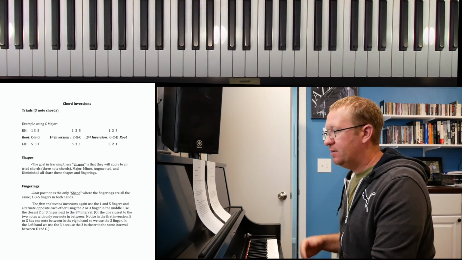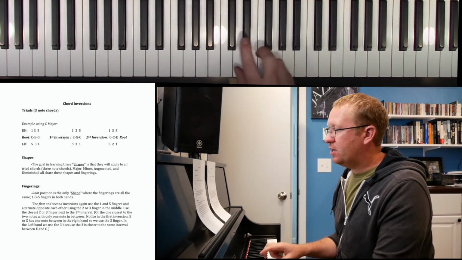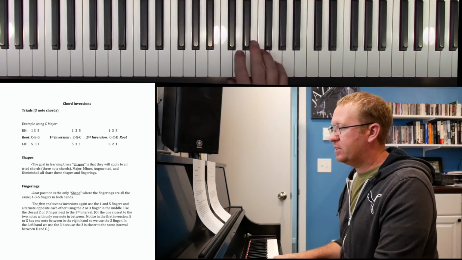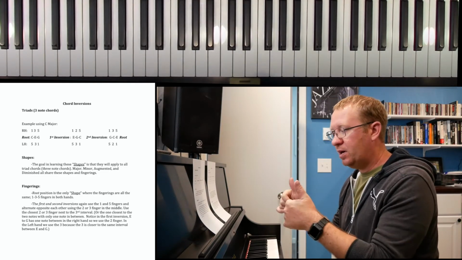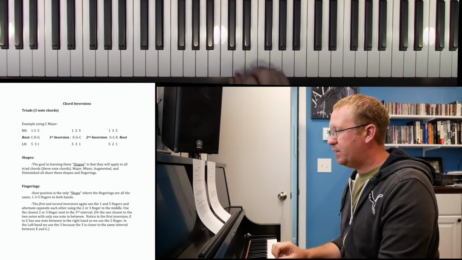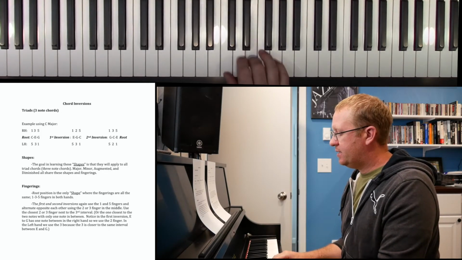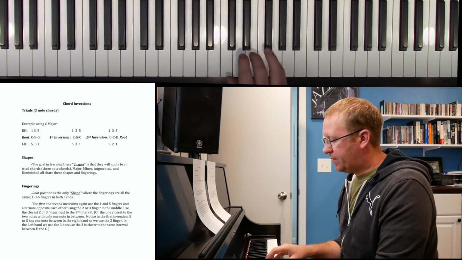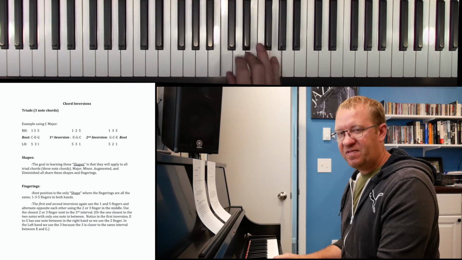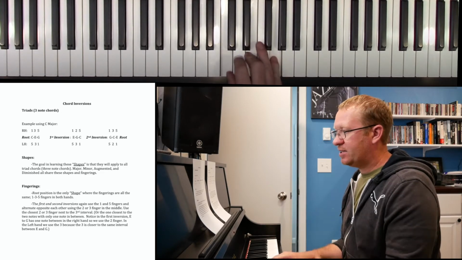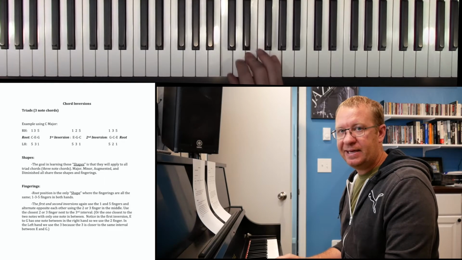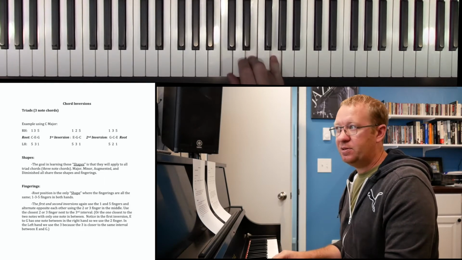To start with, in the right hand, our thumbs are 1 and pinkies are 5. We'll play C, E, G. That is our root foundation, just your basic chord. Most of you already play it; now we're putting a name and a shape to it.